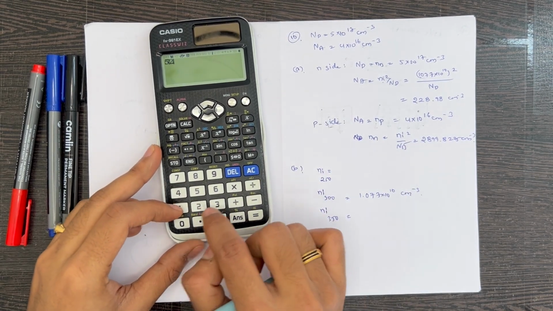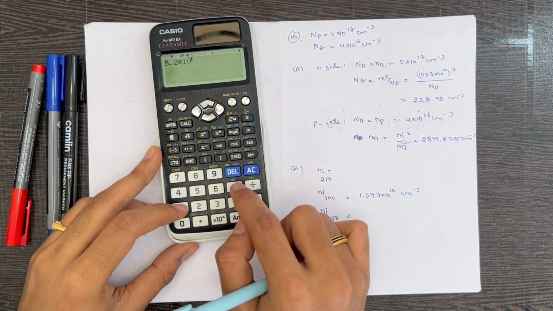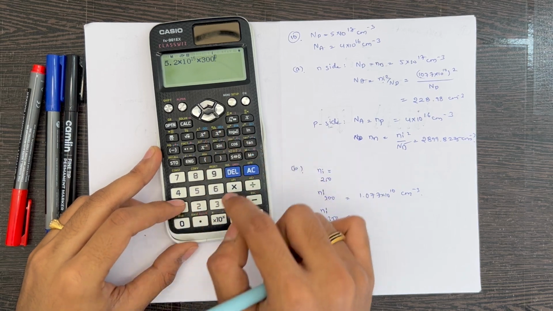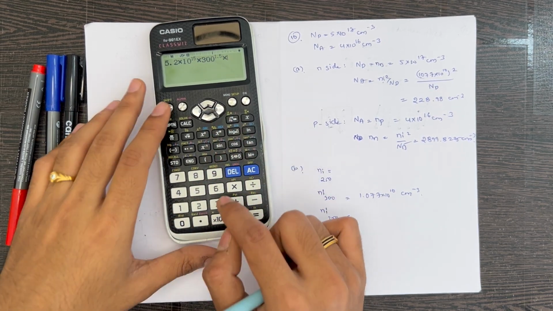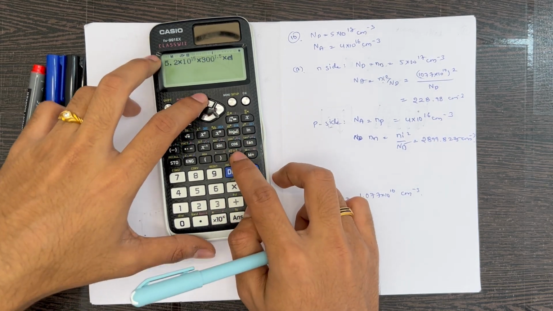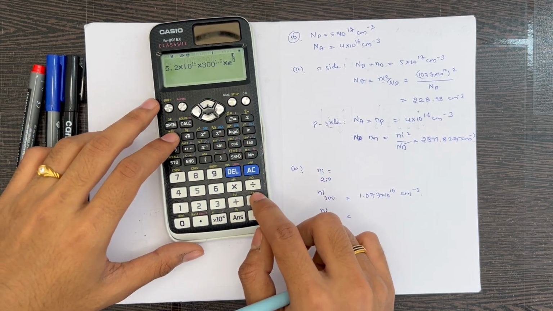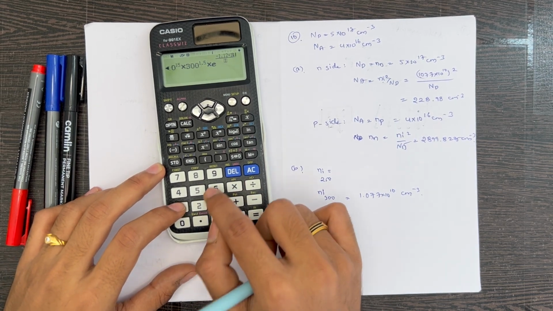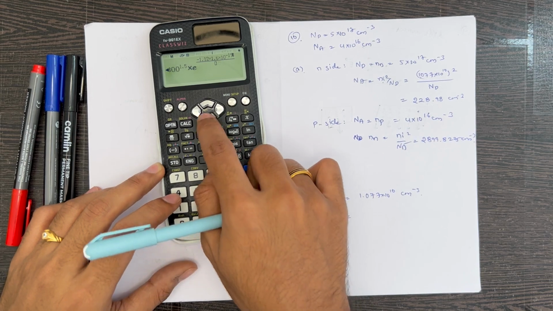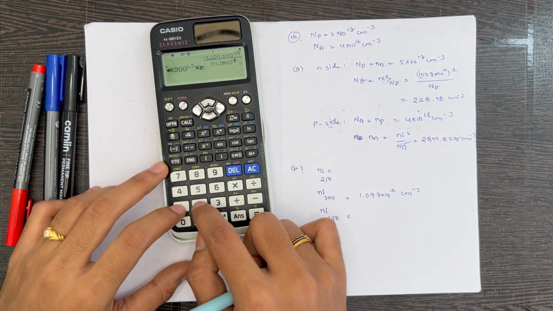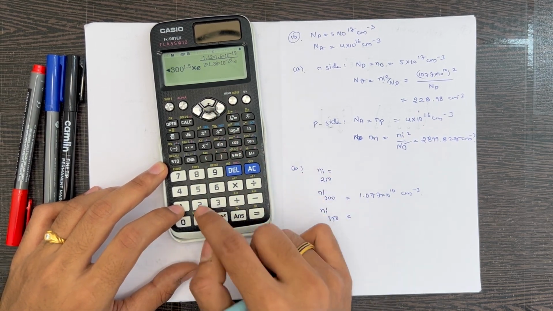Now let's calculate at 250. So the equation is 5.2 into 10 power 15 into 300 power 1.5 into exponential of minus 1.12 into 1.6 into 10 power minus 19 by 2 into 1.38 into 10 power minus 23 into temperature. It's 250.